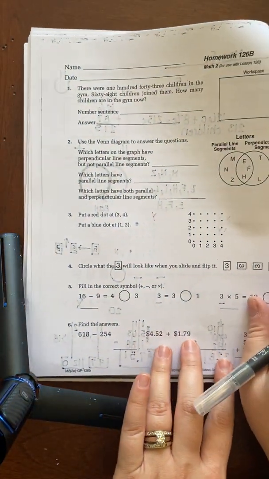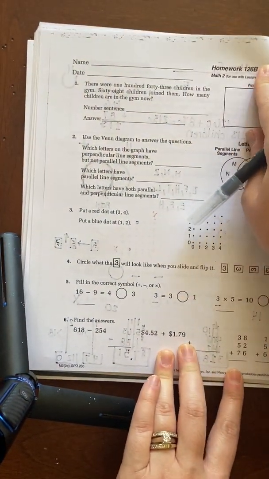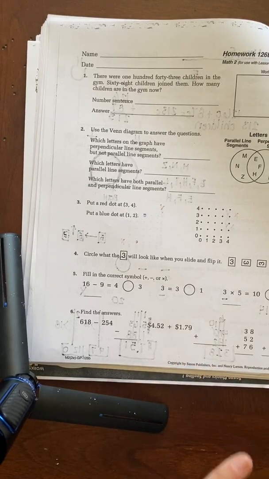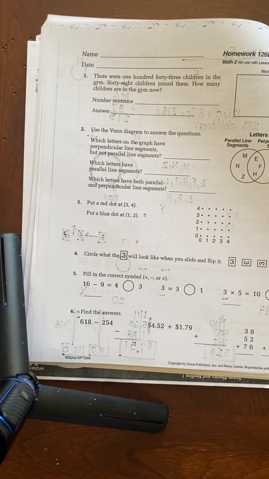Now for side B, I'm going to go ahead and read them to you. I want you to do them by yourself. We're going to do a couple together since they're new. And then I want you to pause the video, finish your work, and then come back to me for the answers. So I'll go ahead and read number 1 to you. Now remember, you're going to be doing these by yourself unless I say we're going to do them together.